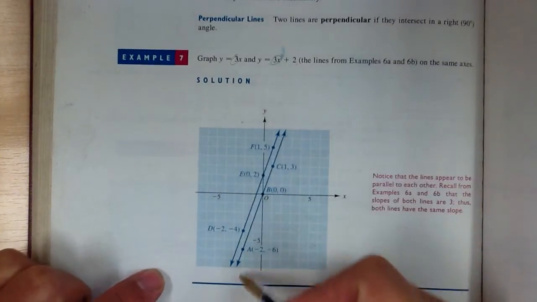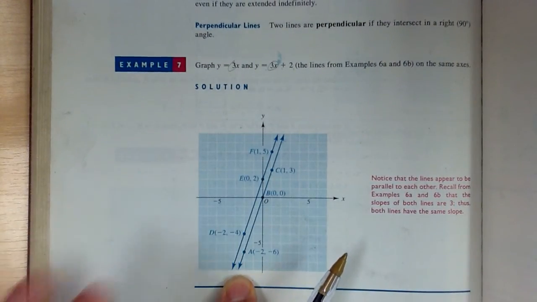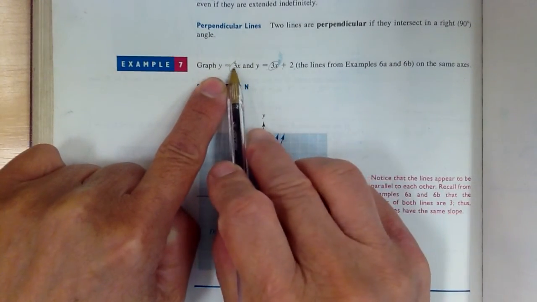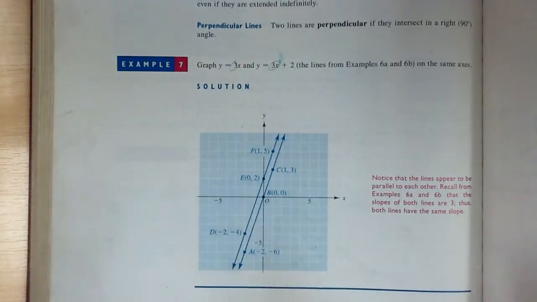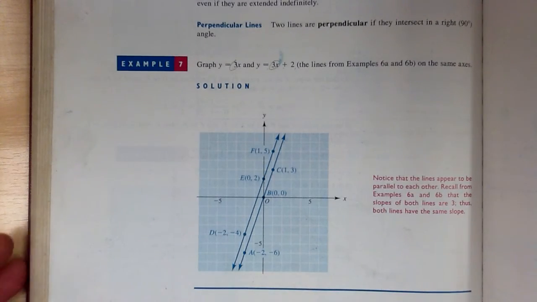So notice you got two lines. Okay, so these two lines are called parallel lines. So the parallel lines will have the same slope. See over here? So this is your slope over here. So since both of them have the same slope, they would be parallel. So again, parallel lines have the same slope, and vice versa. Okay, same slope means parallel lines.